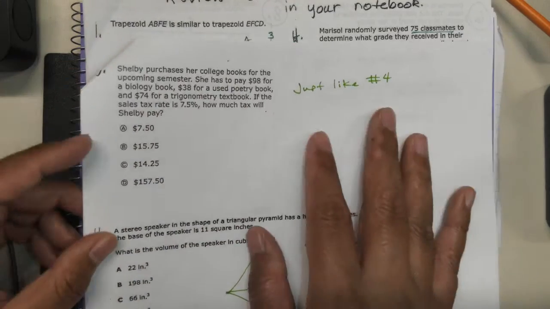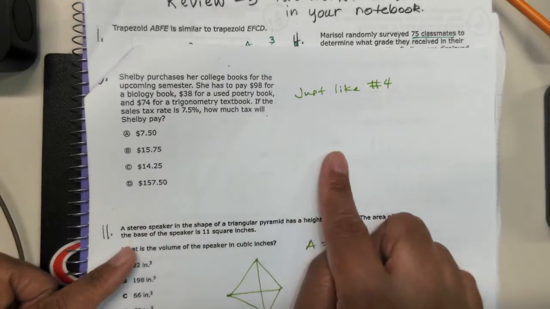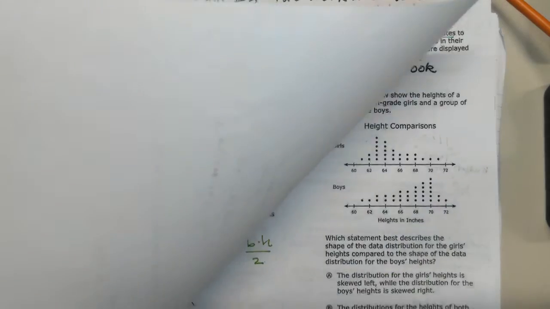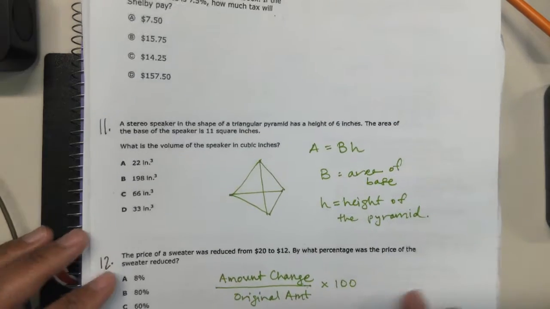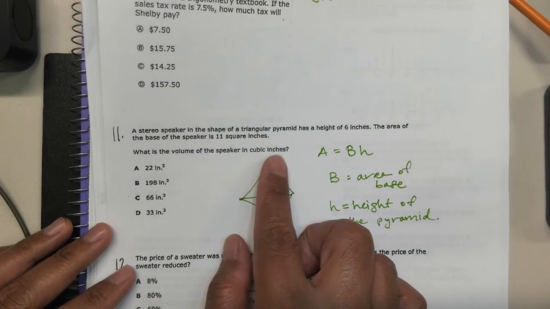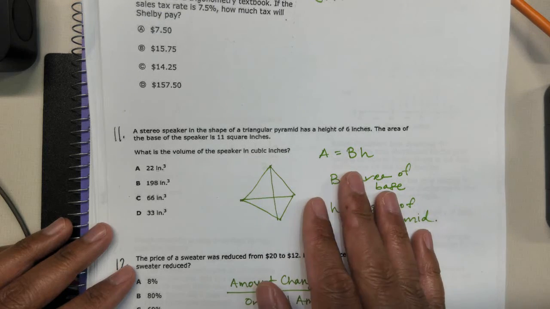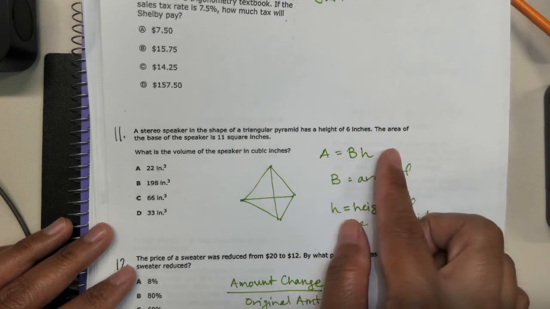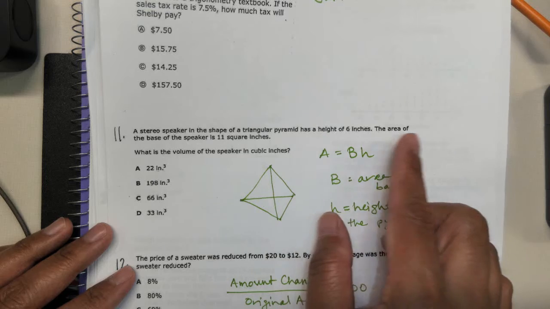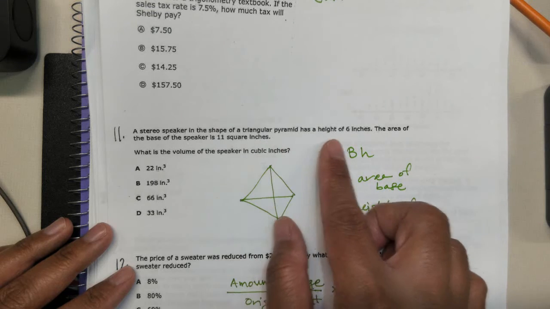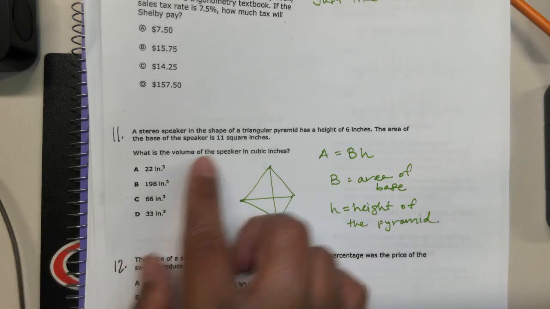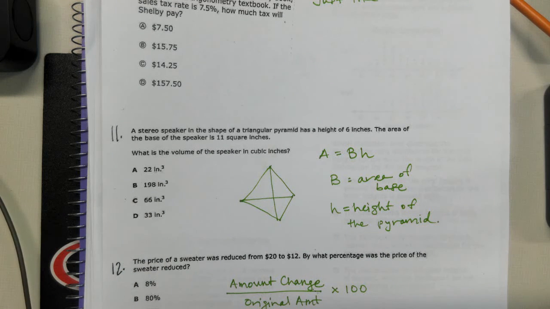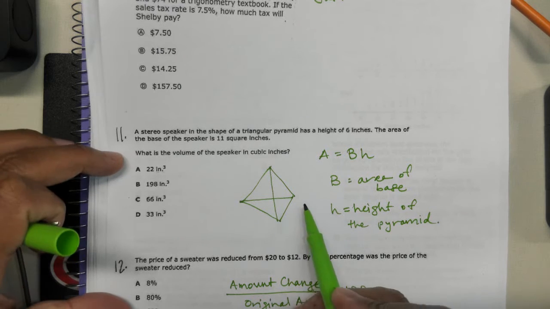Okay, number 10, it's just like number 4 about the sales tax. Okay, so just make sure you do that. Number 11, volume in cubic inches. Make sure you remember how to find the volume of the triangular pyramid. Okay, so the triangular pyramid has a height in inches, and the area of the base is 11 inches. So you need to draw this, okay, so you have a triangular pyramid.